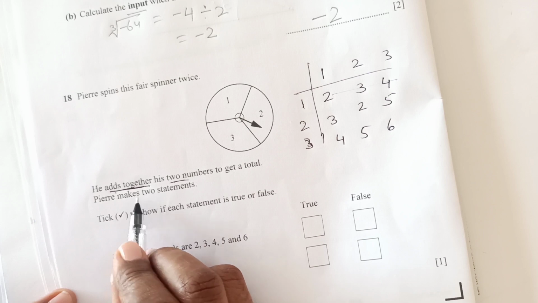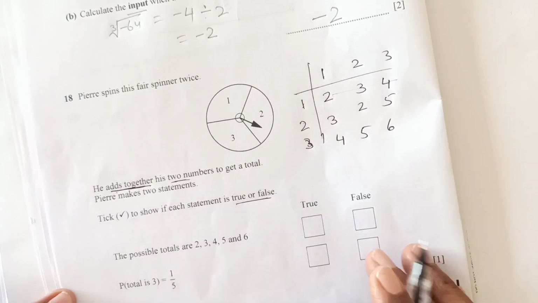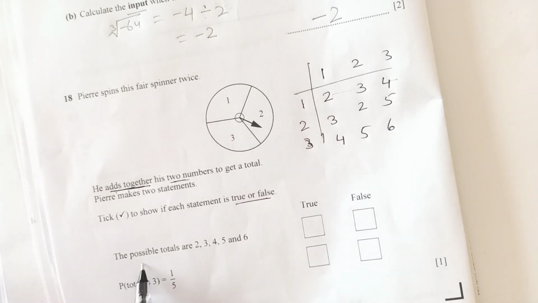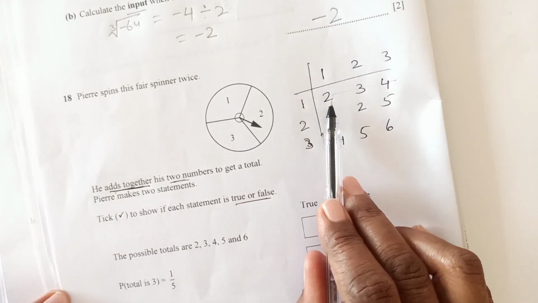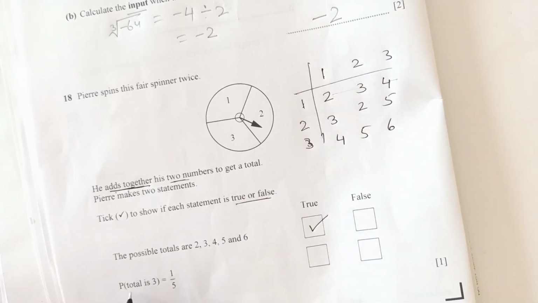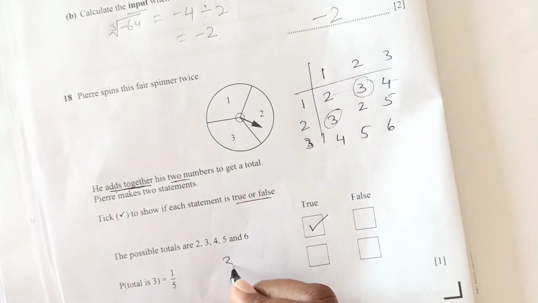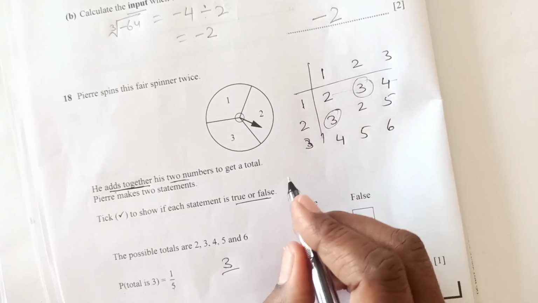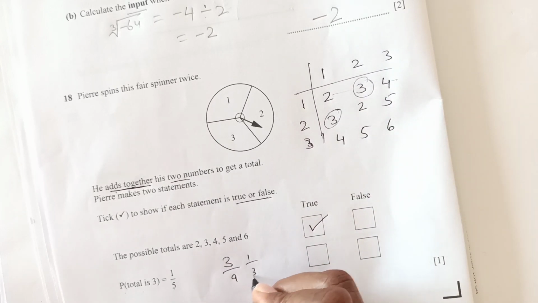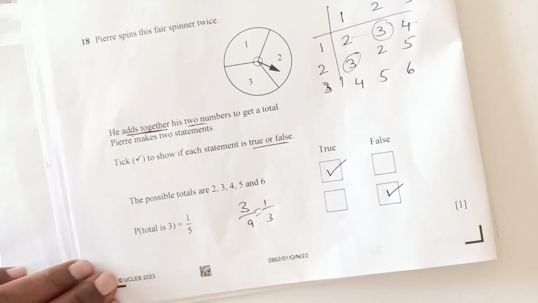Now the question is, Pere makes two statements. Tick to show whether each statement is true or false. The first one is the possible totals are 2, 3, 4, 5 and 6. So we have 2, 3, 4, 5 and 6. So this is a true statement. The probability of total 3 is 1 over 3. The probability of getting 3: 3 is coming twice here, out of how many? Out of 9. So it's not 1 over 3, which is not true. So this is false.